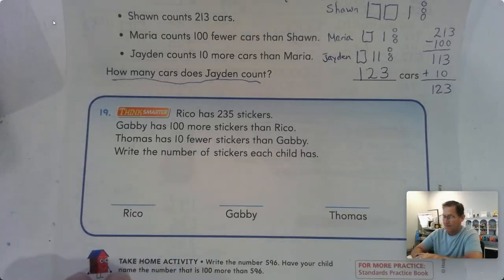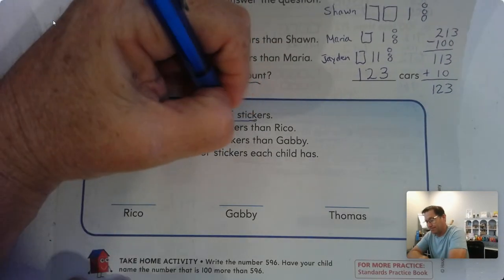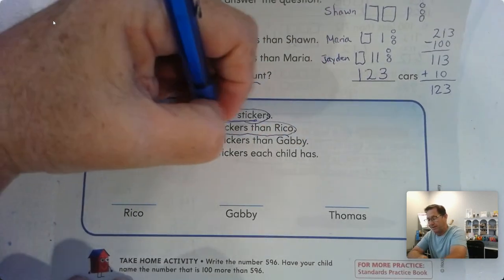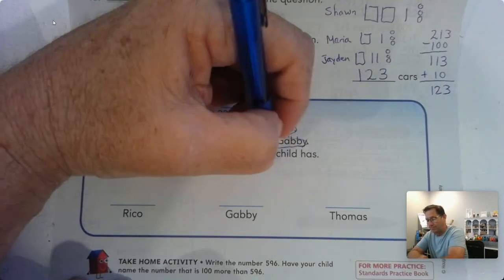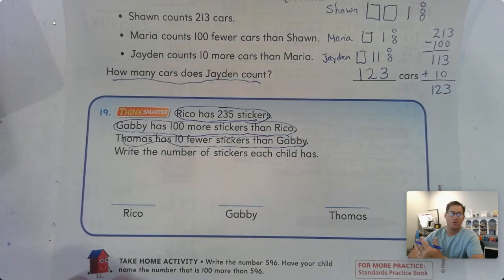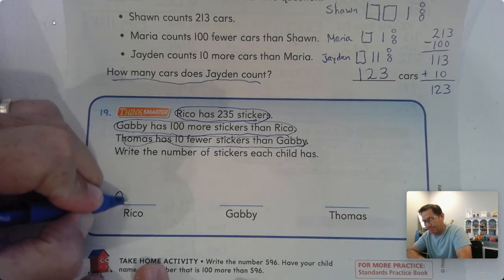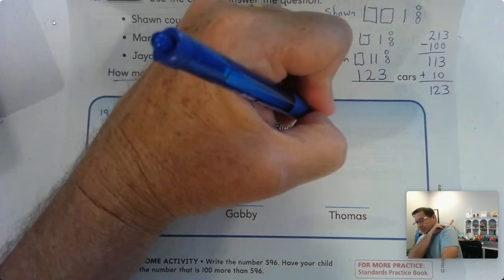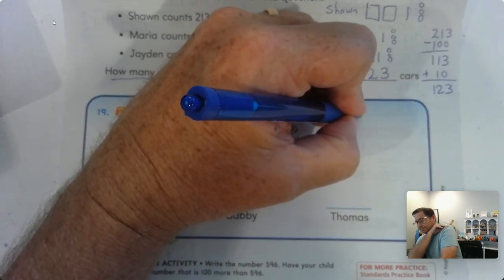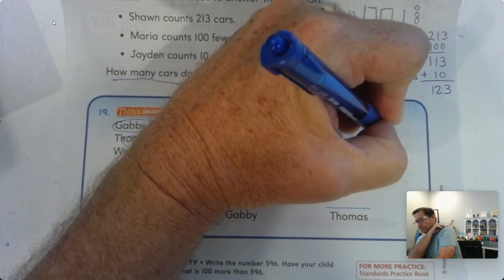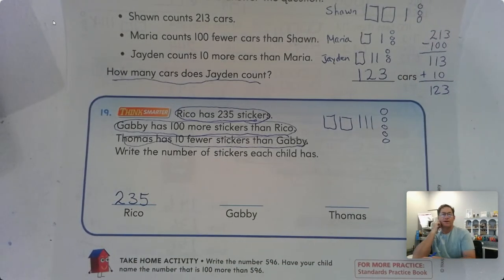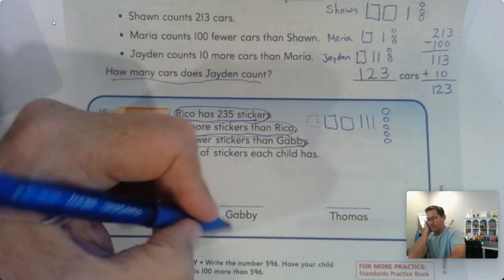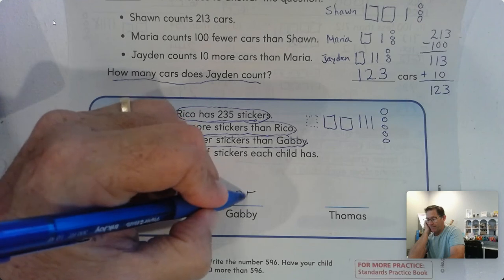All right, finally, Rico has 235 stickers. Gabby has 100 more than Rico, and Thomas has 10 fewer. Write the number of stickers each child has. Okay, well, Rico's the easiest. He has 235. Gabby has 100 more stickers. Okay, so that was Rico's problem. Gabby has 100 more. So we have to add 100. So she has 335.